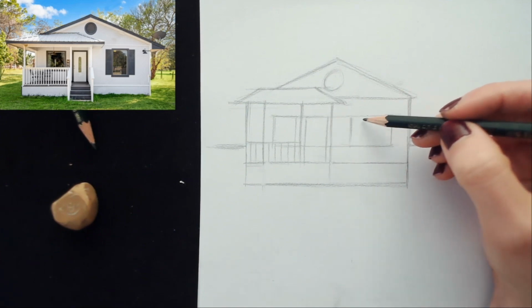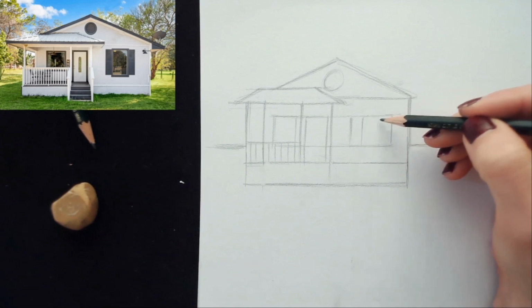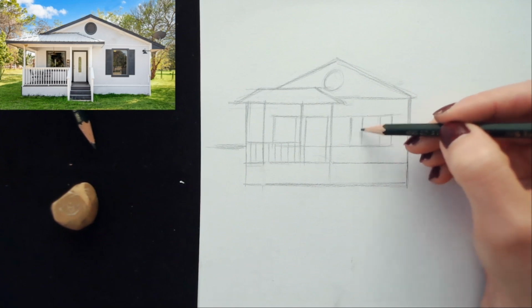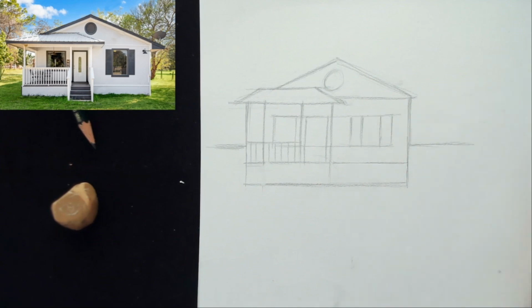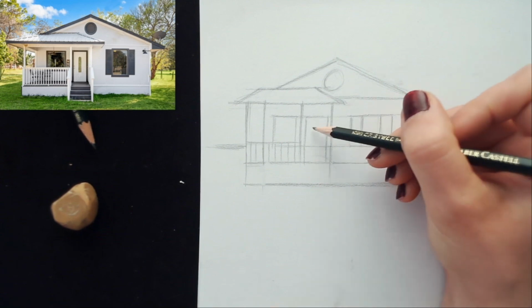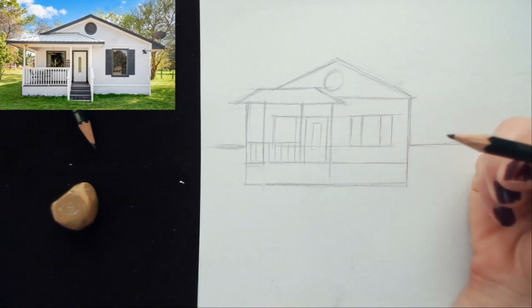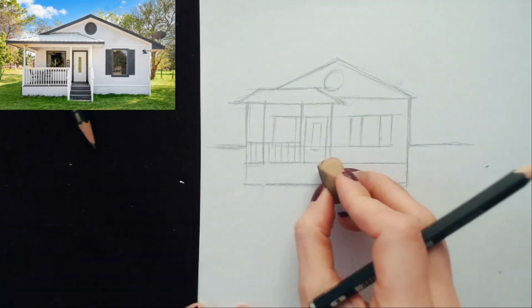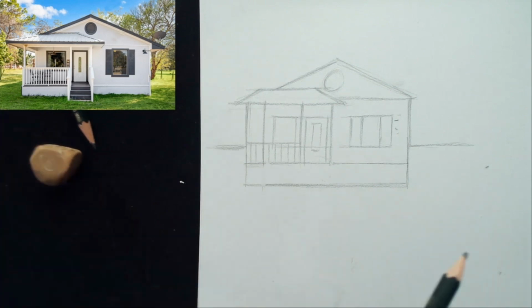And from here, what I do with something like this is I break up this shape into 3 parts, so that now this window looks like it has shutters. And the other window is more narrow, and I think it doesn't have shutters, so I don't have to do that for that one. And then the door has a little glass section, I think. And I can erase lines that I don't need anymore. Let me grab my kneaded eraser.